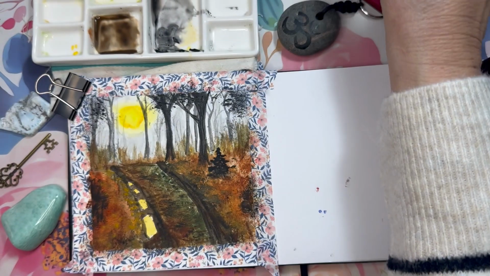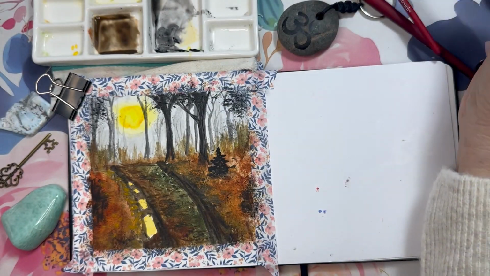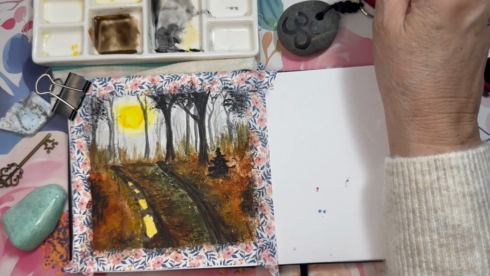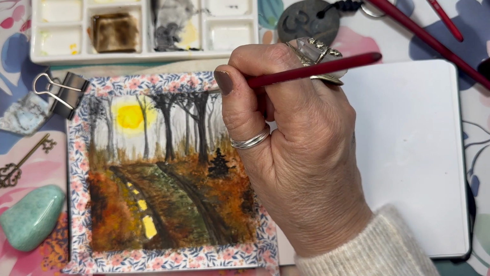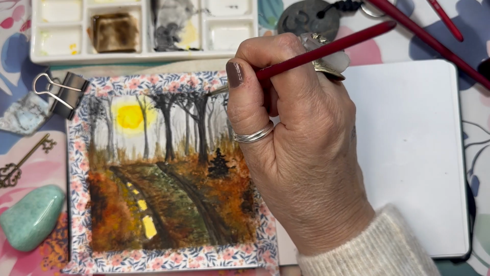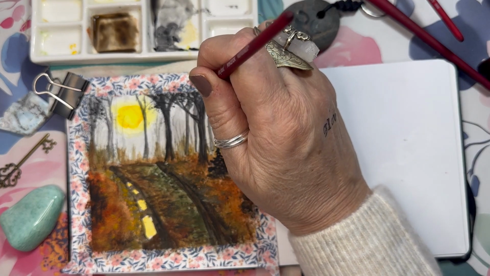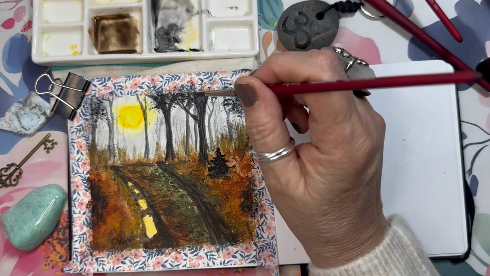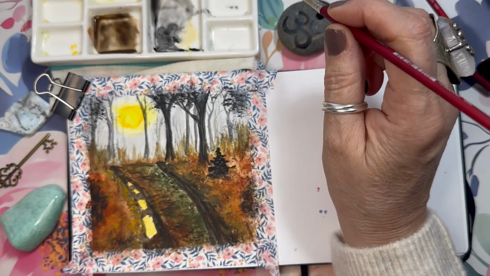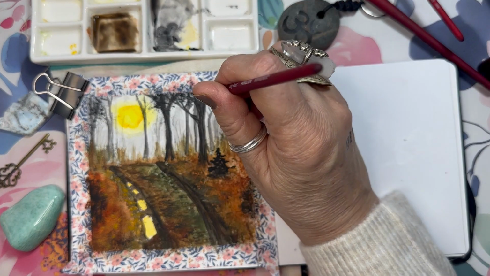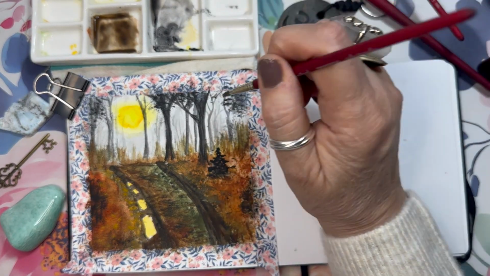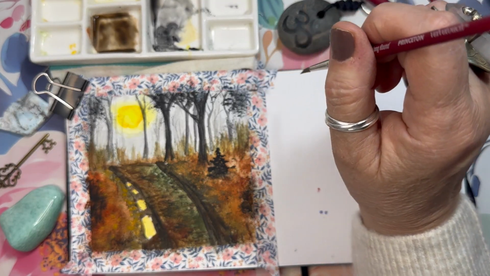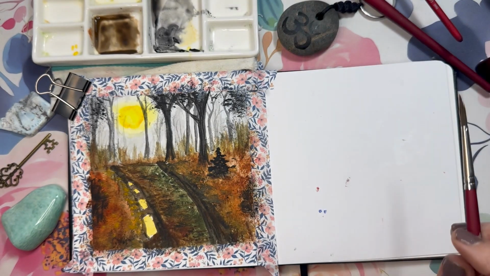What we could do is we can go in and, I don't know, we could do this with white. Fix that mess up there. And then we're gonna let that go for now.